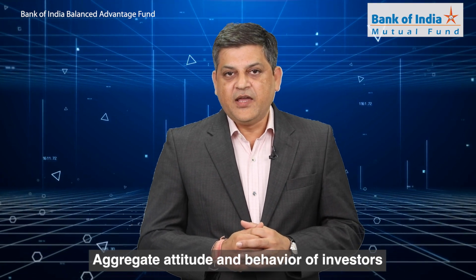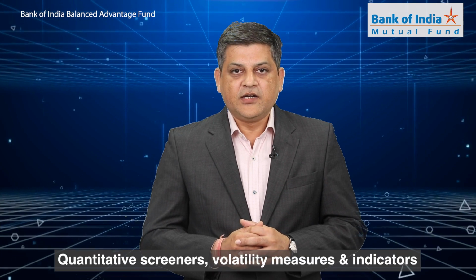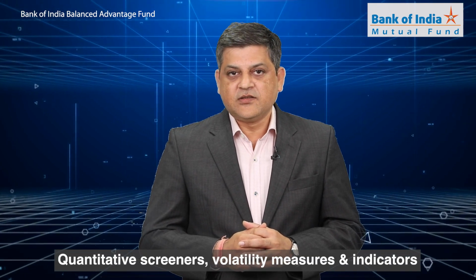Market sentiments refer to aggregate attitude and behavior of investors towards financial markets. In broader terms, quantitative screeners, volatility measures, and indicators from open positions in the derivatives market may provide an important cue from a behavioral perspective at any point of time in a market.